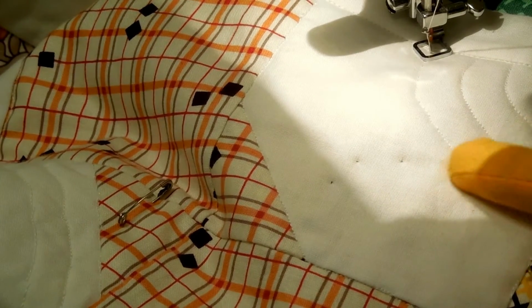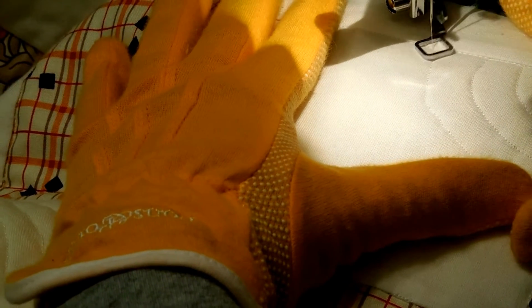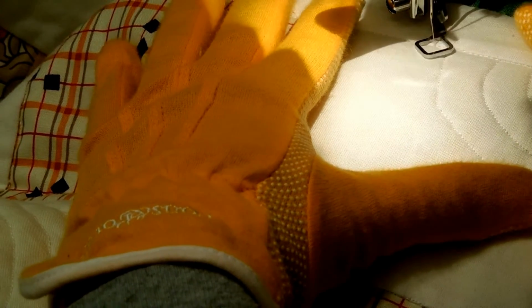So now you can see the 4 rows of stitching, and I'm definitely going to speed the video up until I get to this section. I want you to see how I come around the curves or around the stitch lines.